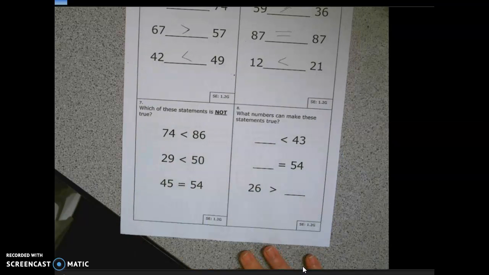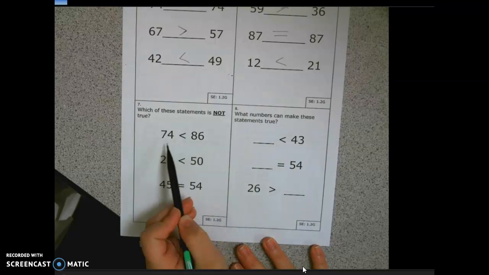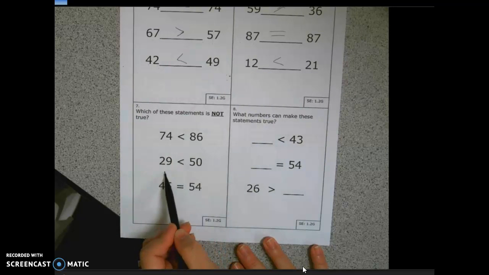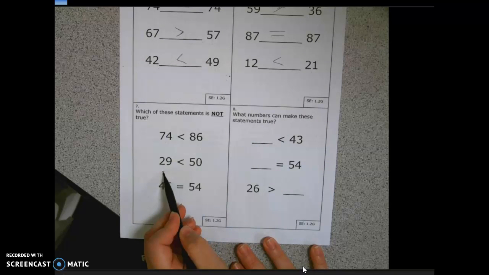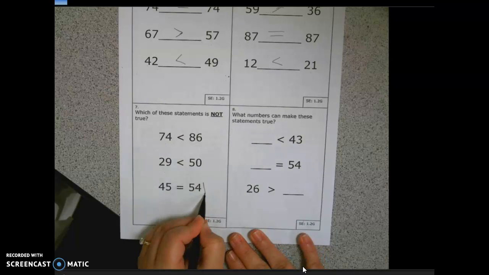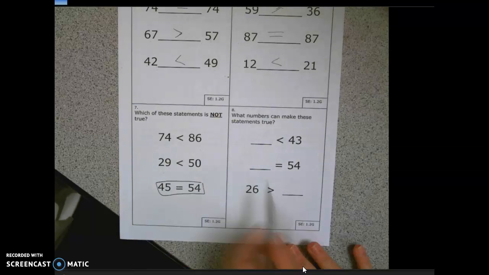Which of these statements is not true? That means I'm looking for the wrong answer. Well, I know 74 is less than 86 because 74 has 7 tens and 86 has 8. I know 29 is less than 50 because 29 has 2 tens and 50 has 5. I know 45 is not equal to 54 because they should be the same. So I know that this is my not answer. I'm looking for the wrong answer.